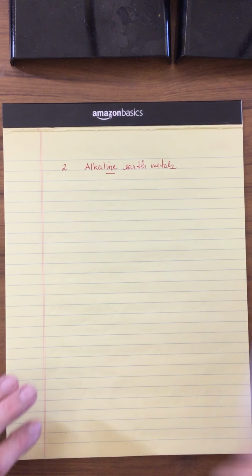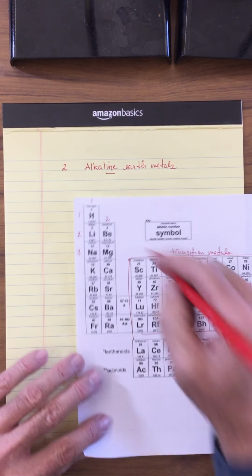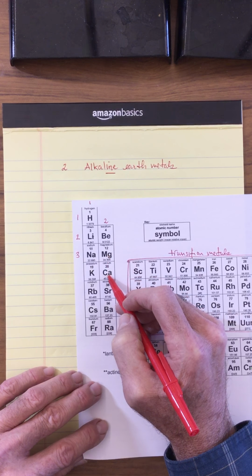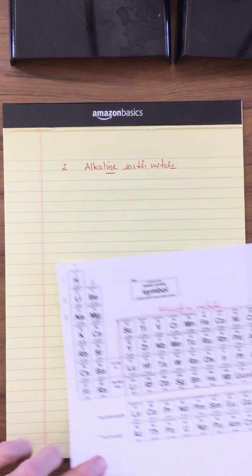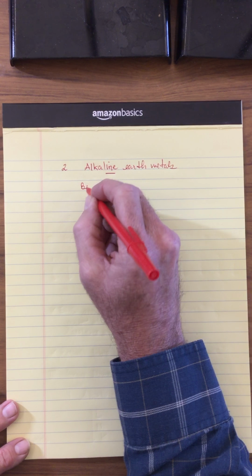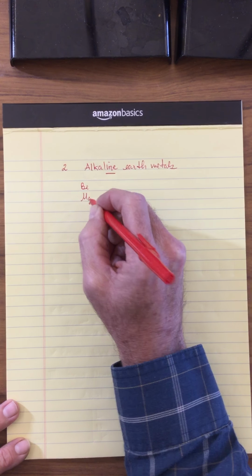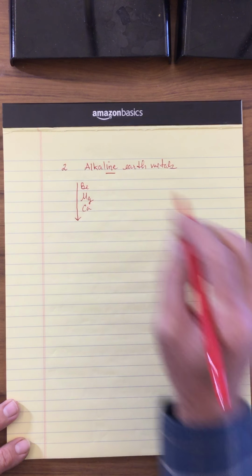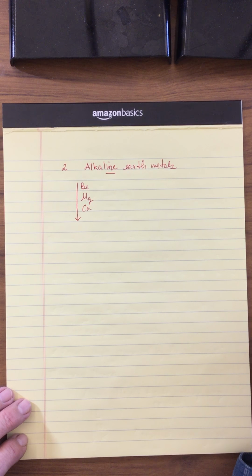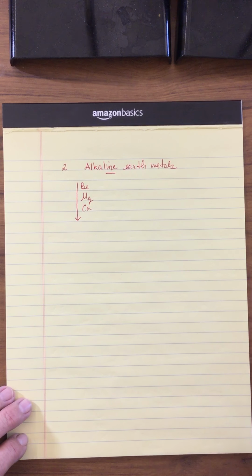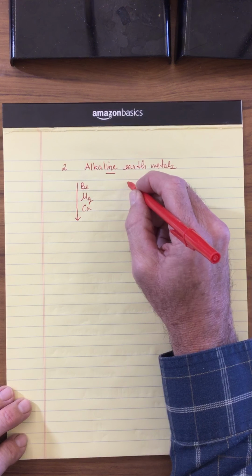Okay, let's take a look at our group 2. Our group 2 consists of beryllium, magnesium, and calcium, and then going down. So we have my beryllium, magnesium, and calcium. And again, that continues going down. These are harder metals. Remember how your alkali metals were very, very soft? These are harder metals.